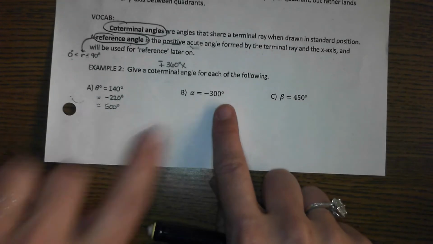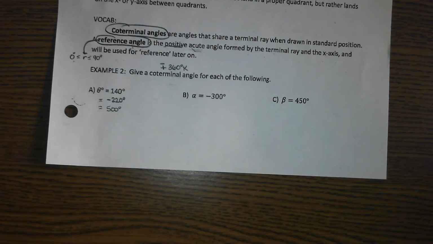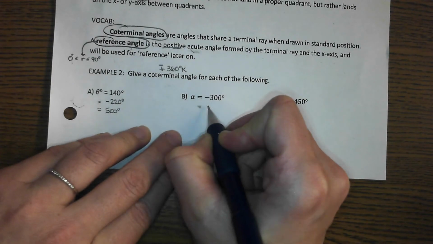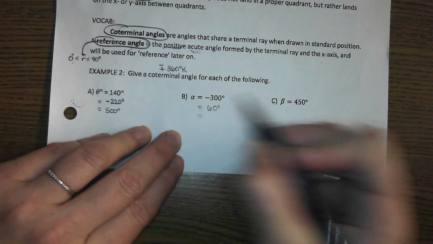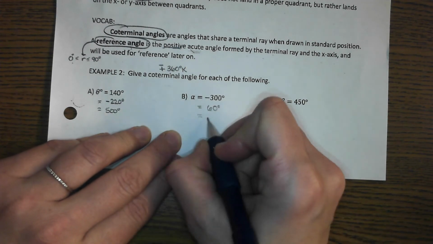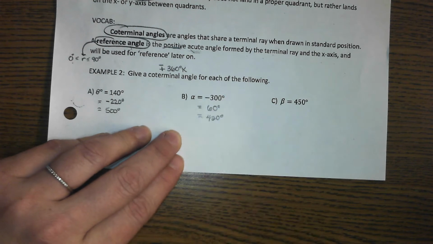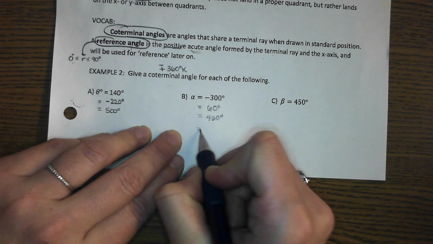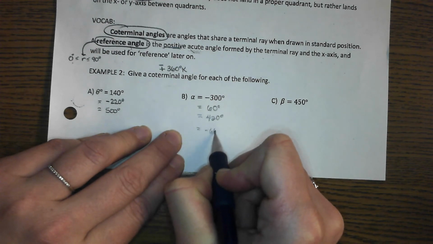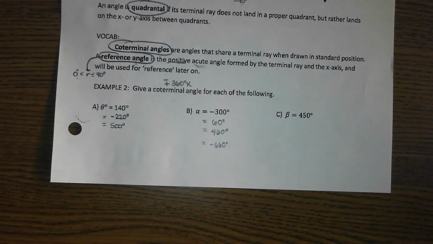So negative 300, if we wanted to just add 360 onto that, that would be a 60-degree angle. We could add a second 360, and that would be 420. We could subtract an additional 360. So if it was negative 300 and we subtracted 360, we'd be at negative 660. All of these end at the same spot.